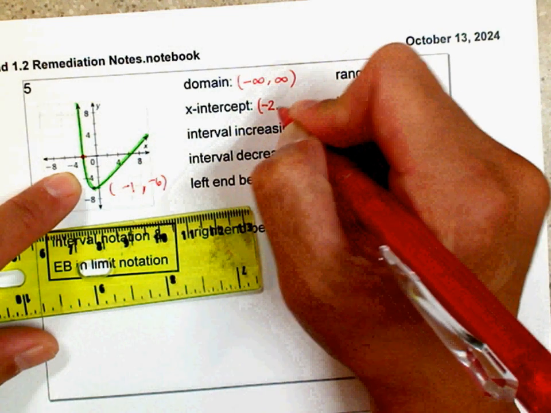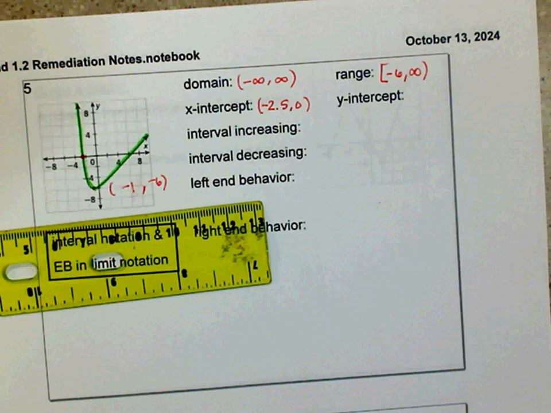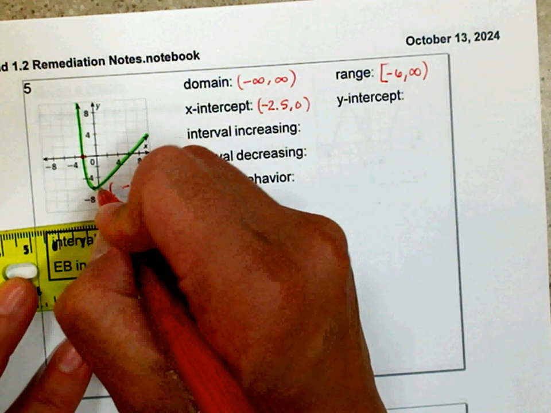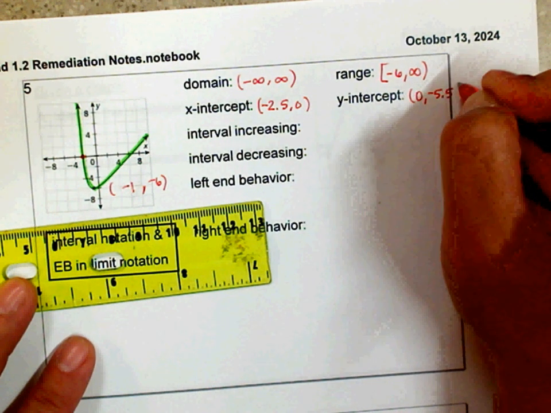I don't have an equation. It's not giving me a point. I'm just estimating. Crossing the y-axis at almost negative 6, so maybe 0, comma negative 5.5. If you write negative 5.4, I won't count it wrong, I promise.